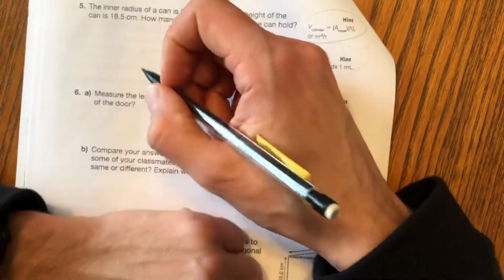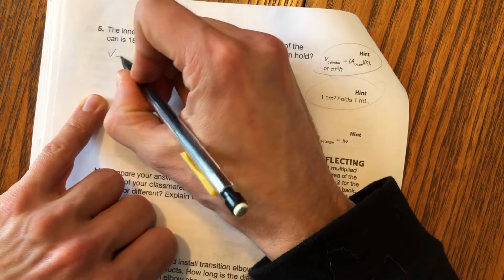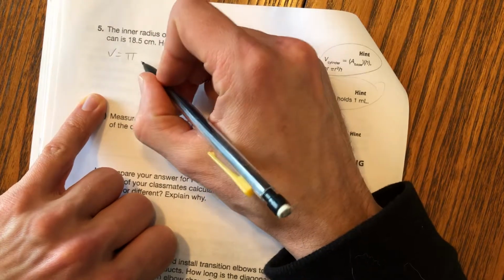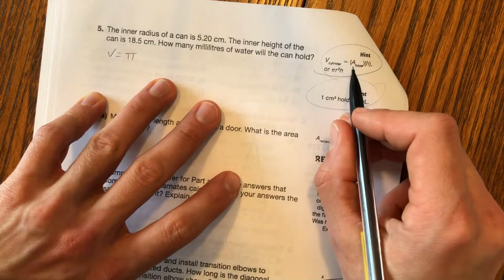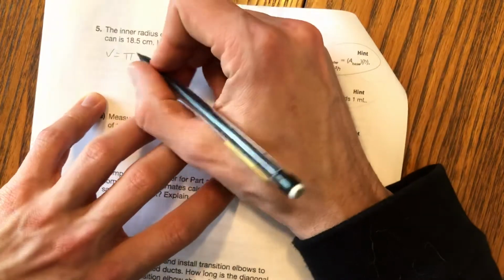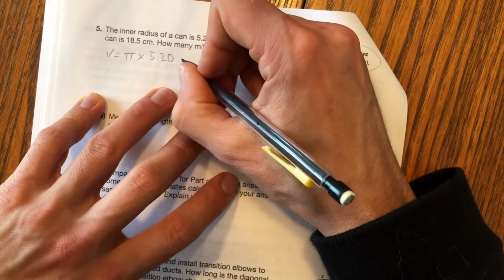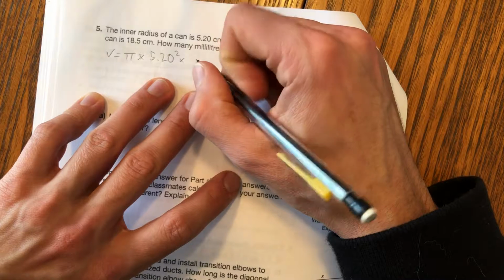So we have volume equals pi times, so area was pi times 5.2 squared times pi, so pi r squared.